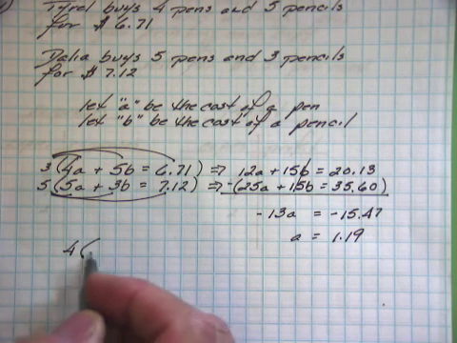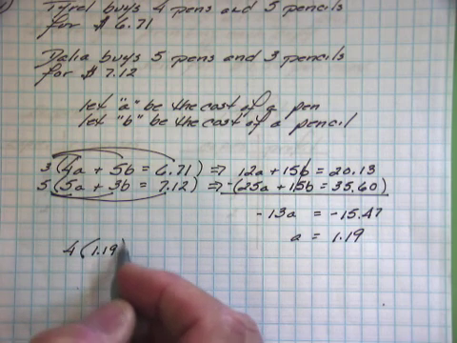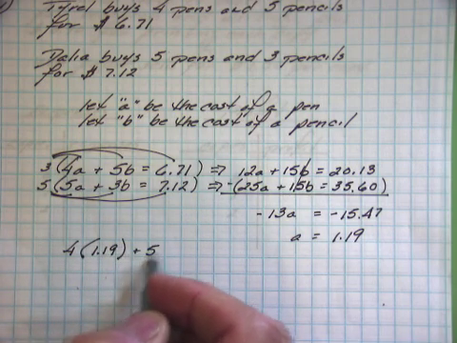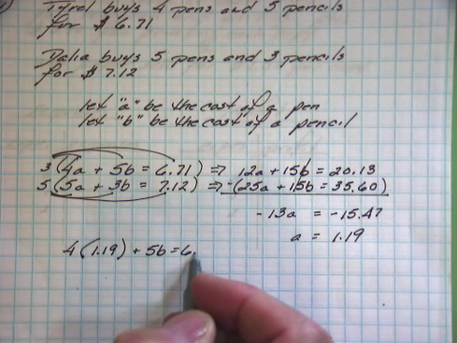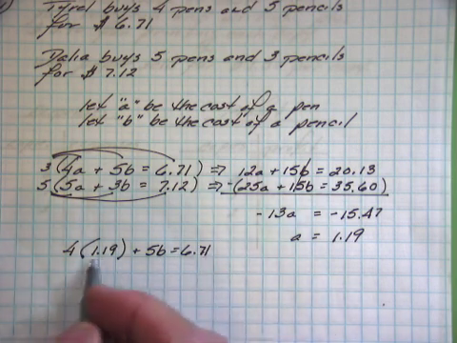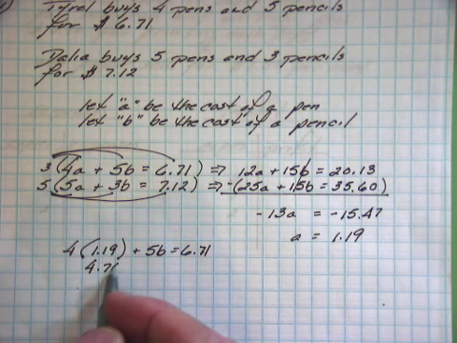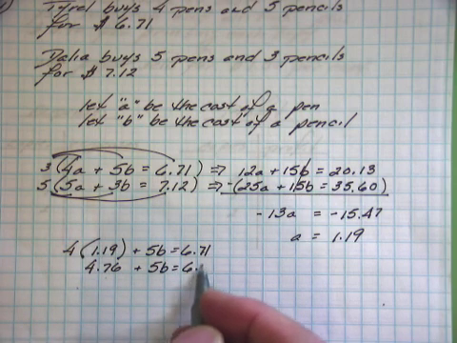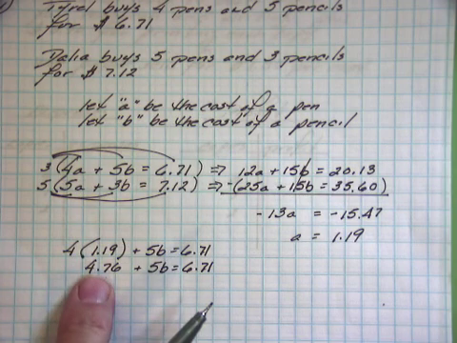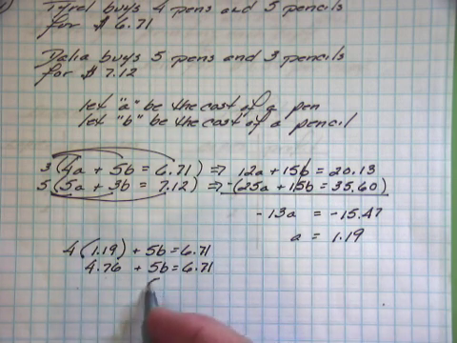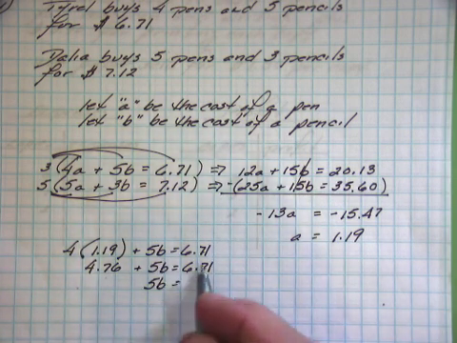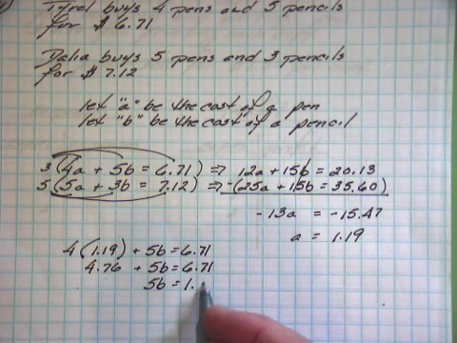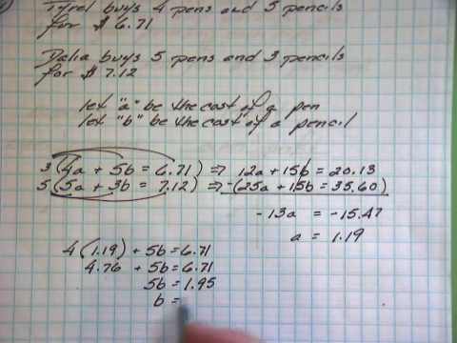I'm going to put it into the first equation, so 4 times 1.19 plus 5b equals 6.71. So that's 4.76 plus 5b equals 6.71. Subtract 4.76 from both sides. 5b equals 1.95.